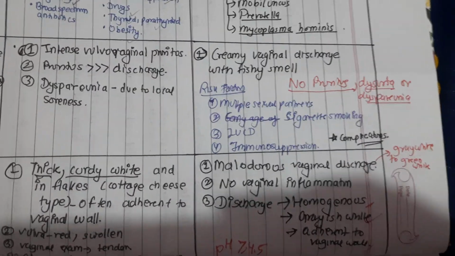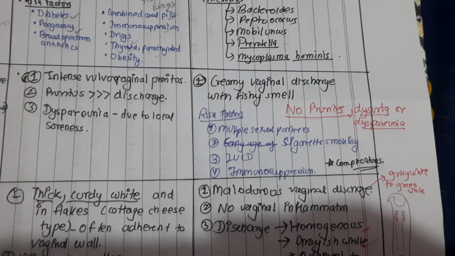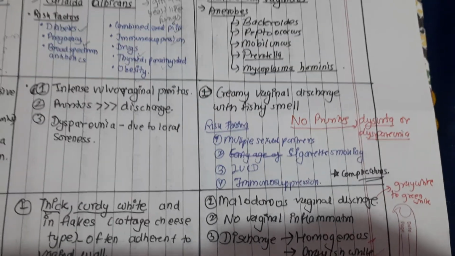There is a creamy vaginal discharge with a fishy smell. On examination, there is creamy vaginal discharge with fishy smell. That is very characteristic, the fishy smell.